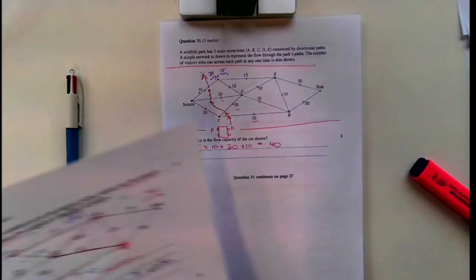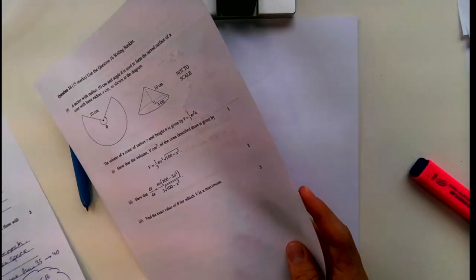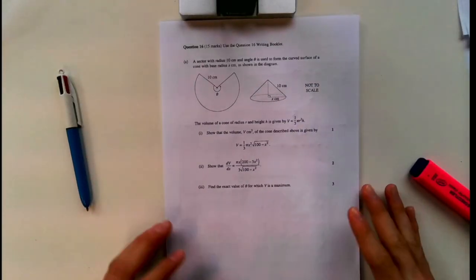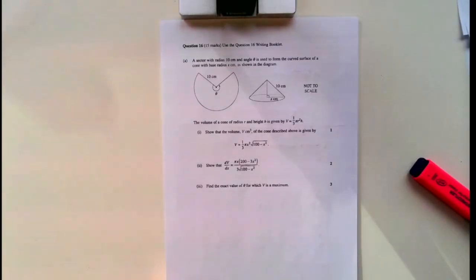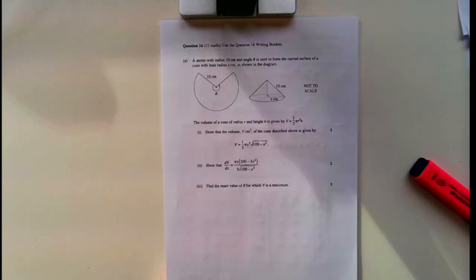All right. The next one we're going to do is off an advanced paper, and it is an optimization question. So optimization falls under the category of differential calculus, and it is an application. So there's not actually a particular topic on it.